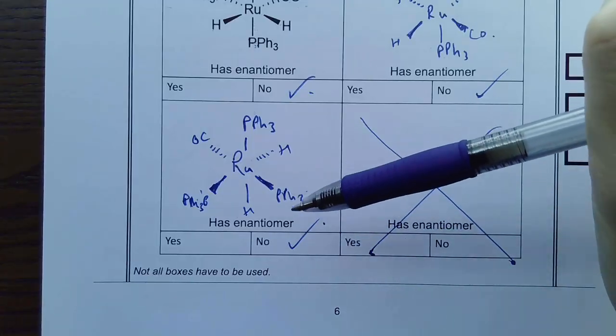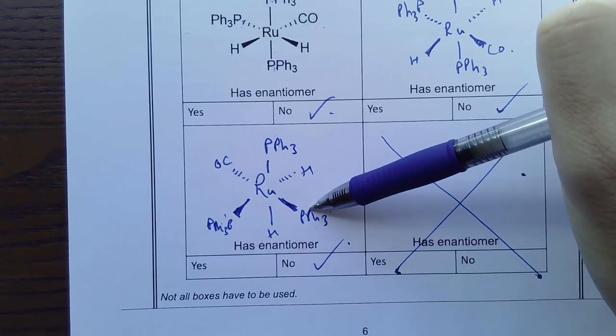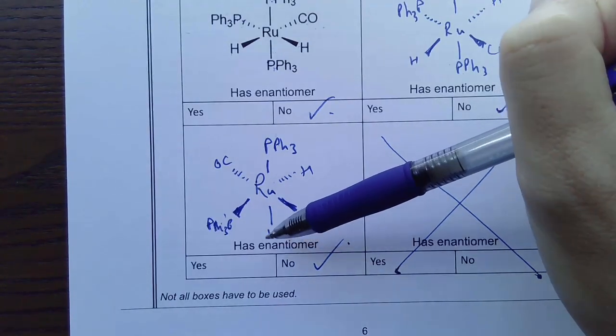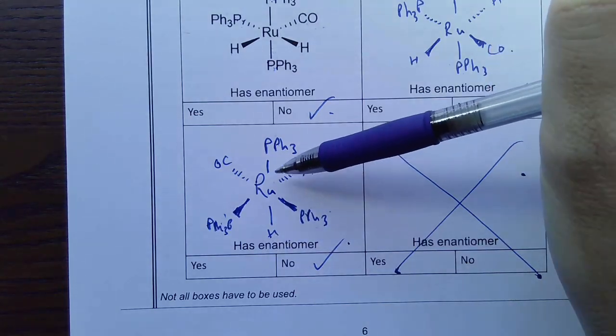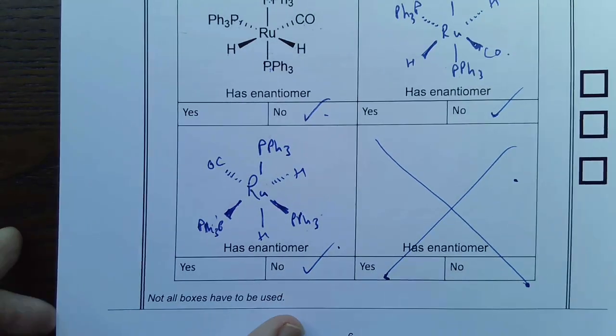And then we can ask ourselves the same question again. Can I have the 3 PPh3s on the same face and then make a different molecule where the hydrogens and the CO take the other spaces? And it should be clear again that it's not possible to do that. So there is that way of doing it, which doesn't need you to draw it all out or do the manipulation in your head too much.